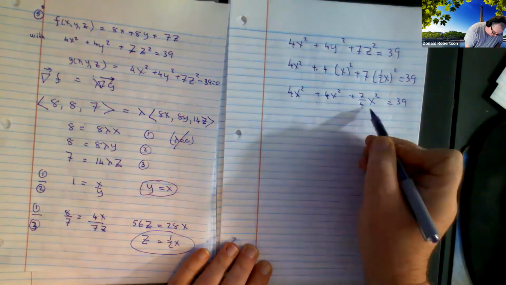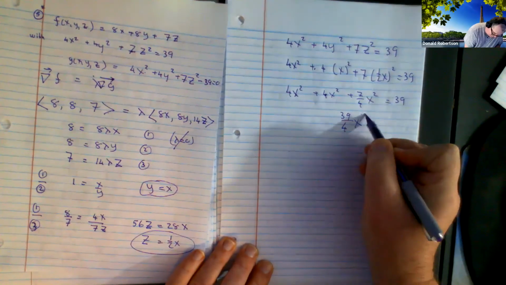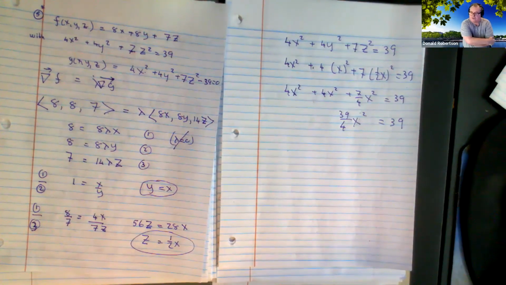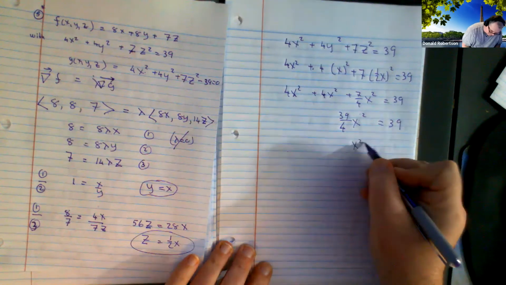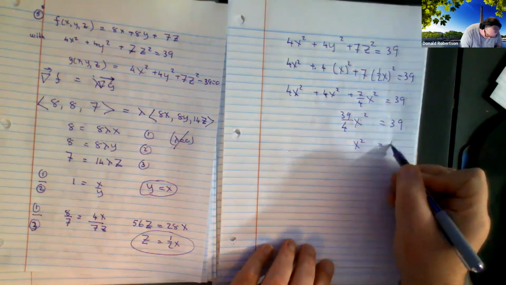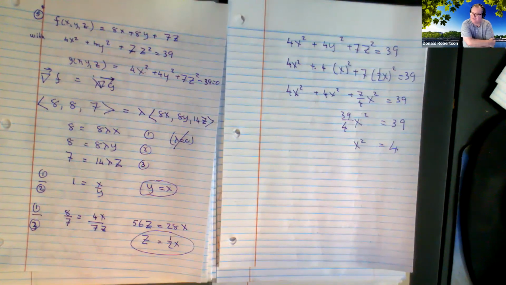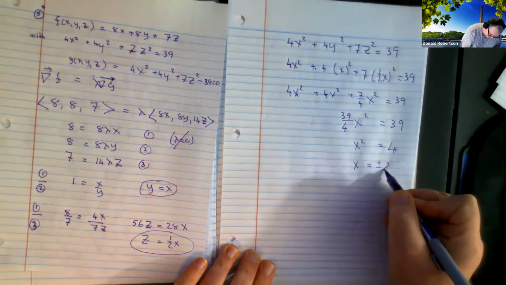Right, so 4x squared, 4 lots of x squared, yikes, 7/4 x squared equals 39. What's that? 8/32. Oh, that's going to come out nice. That's why you should use textbook questions. Isn't 39/4 what you get? And to get x squared, won't I divide both sides by that guy? And oh, isn't that elegant? You get 4, which means that x is plus or minus 2.